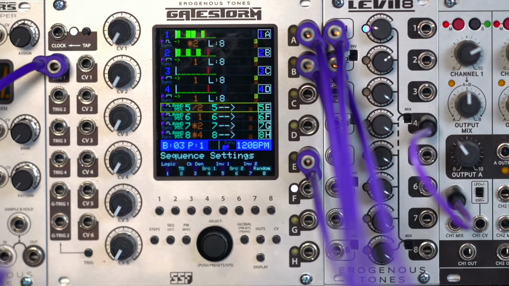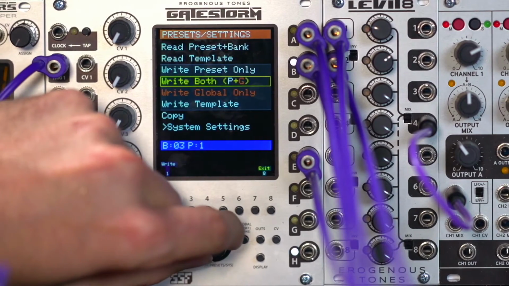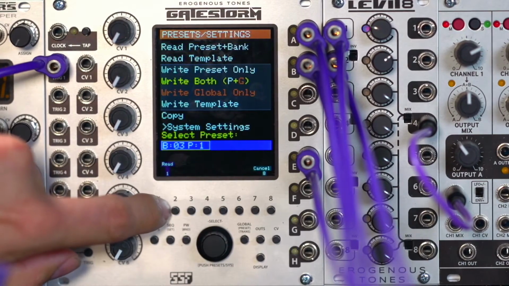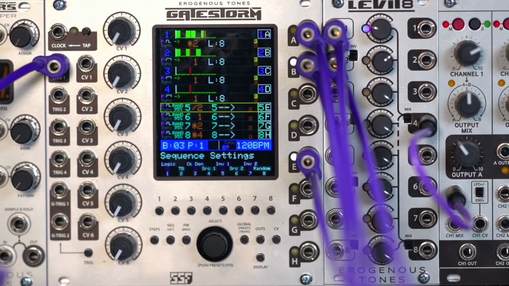In this video, we're going to look at the random system, including random constraints. For this video, we're going to start with our previously saved Bank 3 Preset 1 patch. If you recall, we didn't have any local CV settings and only the reset triggers were enabled. We do have bank CV since bank CV is saved for the entire bank.